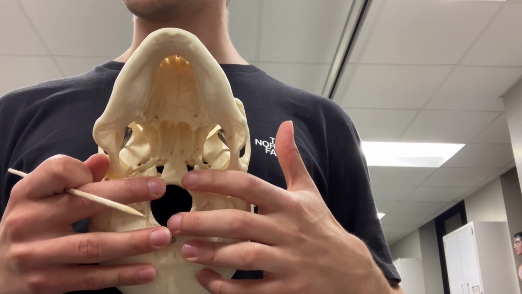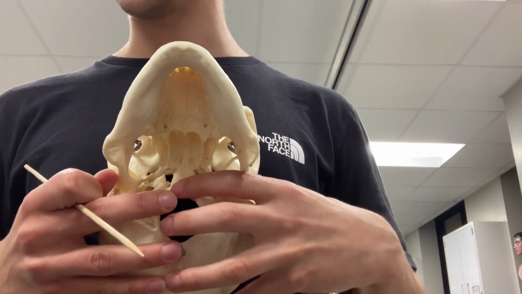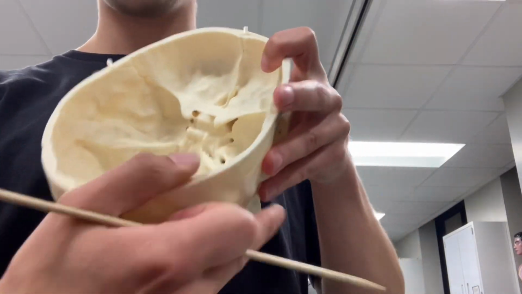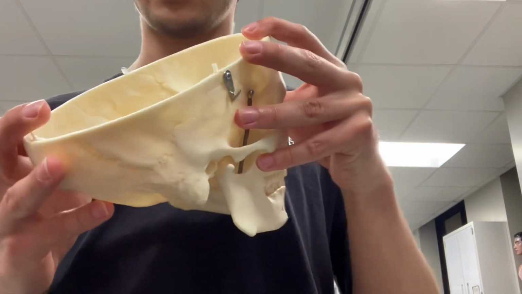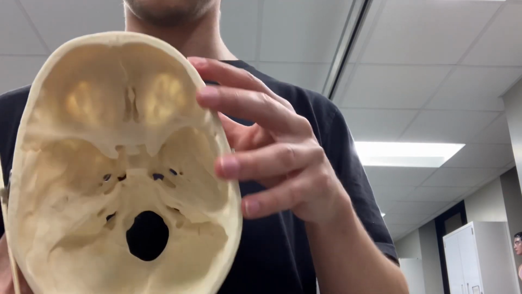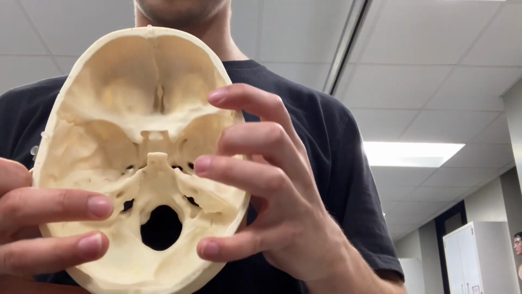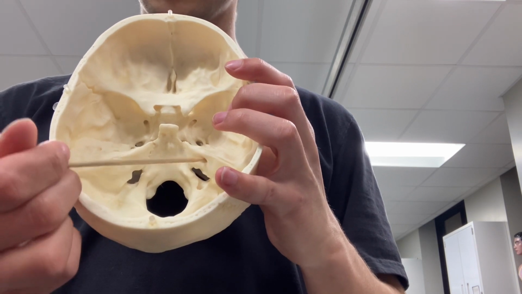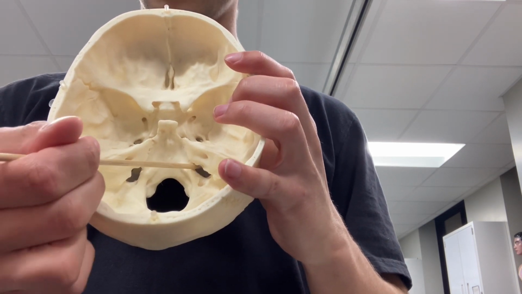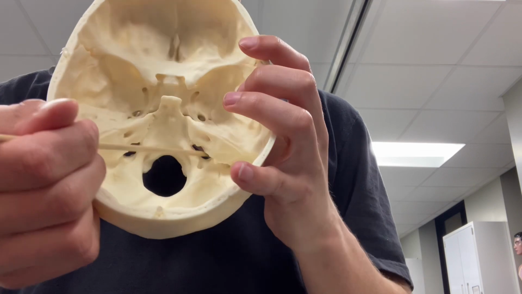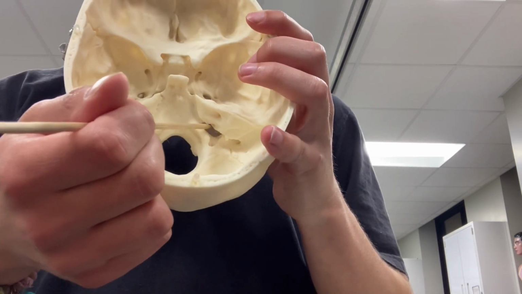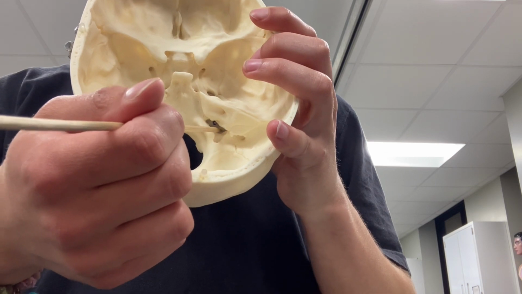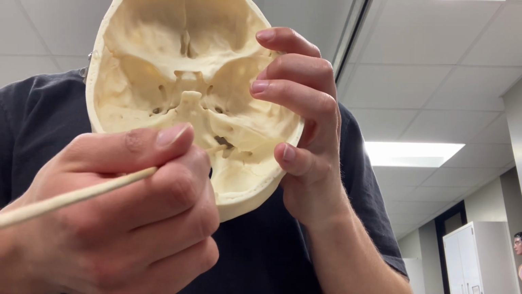Then another structure that you want to be able to identify is the jugular foramen. Let's orient ourselves. This is the front, this is the posterior view. Remember, this is the internal acoustic meatus. Right below, it's kind of hard to see, on some angles it looks like a heart-shaped structure. But this is known as the jugular foramen.